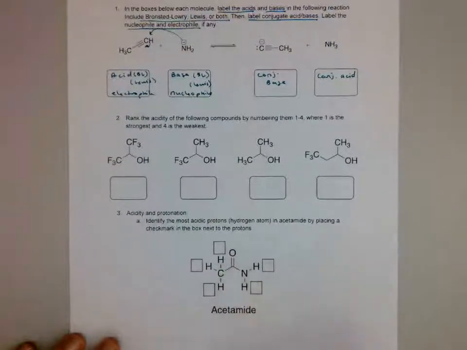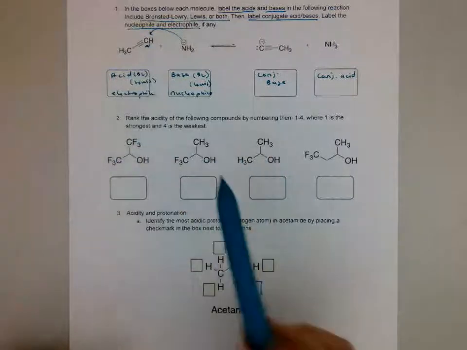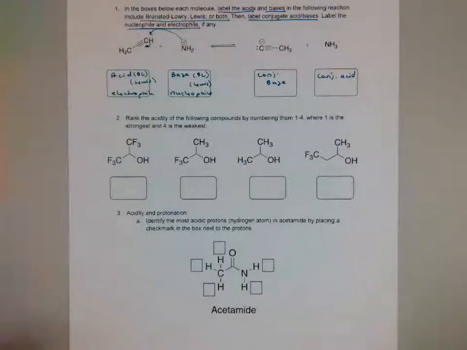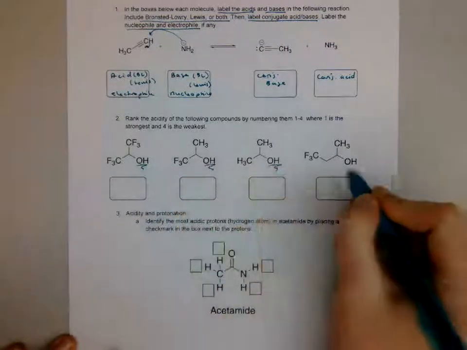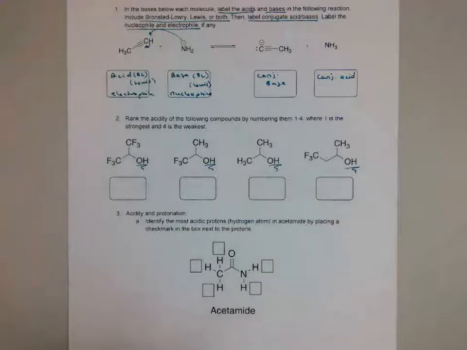For question 2, ranking the acidity. Normally if we're ranking the acidity, my first instinct is to check the pKa. But in this kind of question, all of these are the same group, so they would technically be really similar pKa's, right? They would all be in the 16 to 18 range. So then I have to ask, is there anything else that makes these different from one another?